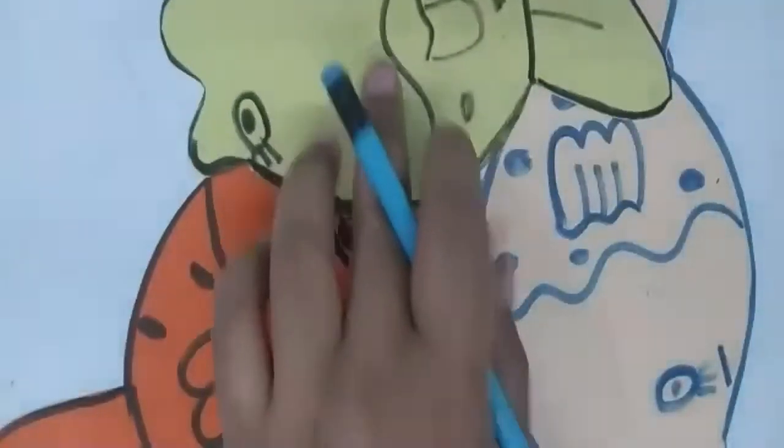2. This way. How many fishes? 2. 1, 2, 2. 3. How many fishes? 3 fishes. 1, 2, 3. This way. 1, 2, 3. Yes. How many fishes? Three. 1, 2, 3. How many fishes? These. Very good. Okay. Please. And these. Please. 3. Very good.